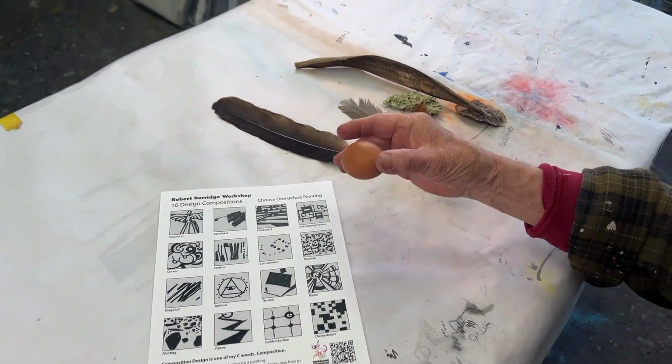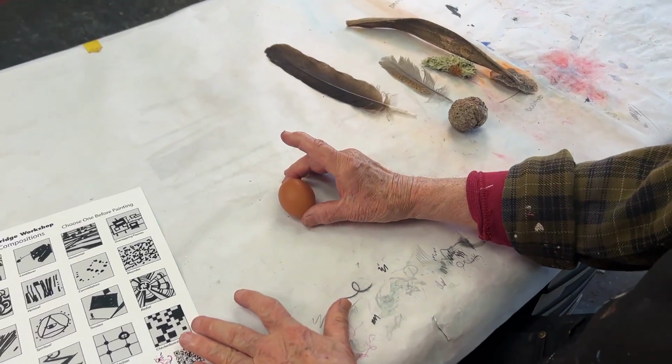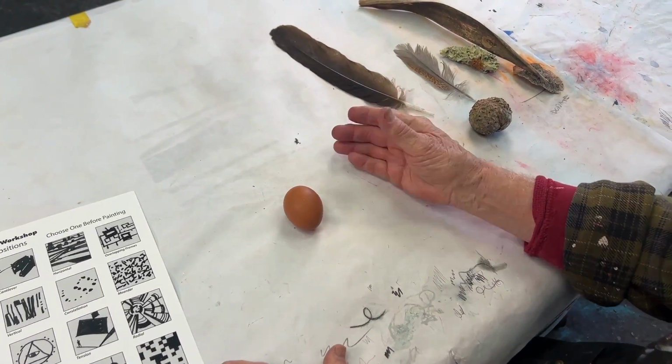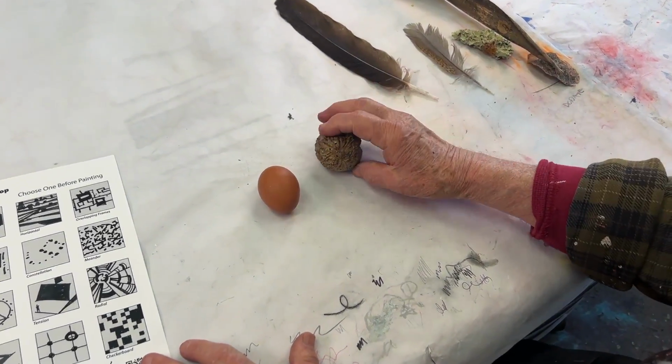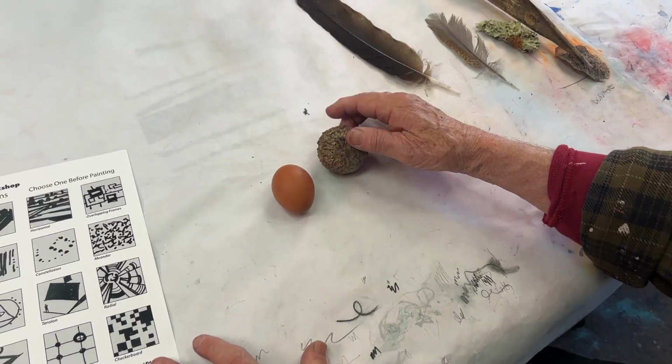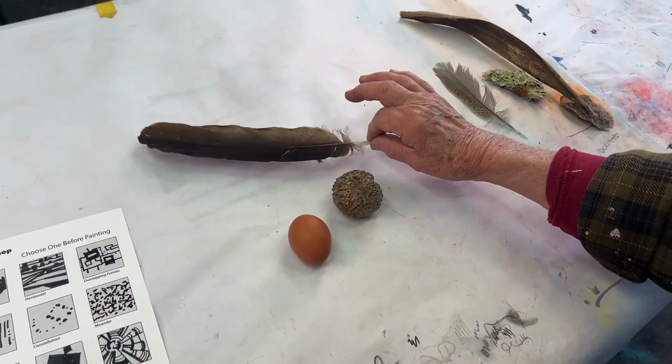So, where do I find spirituality? Well, I'm inspired by everything in nature. Look at this egg, the most perfect design in nature. And things that are a little more rough. This is like oak fungus. Look at the most beautiful things in nature.